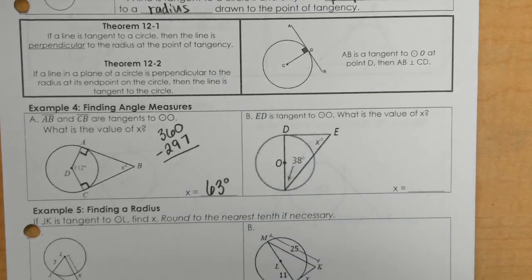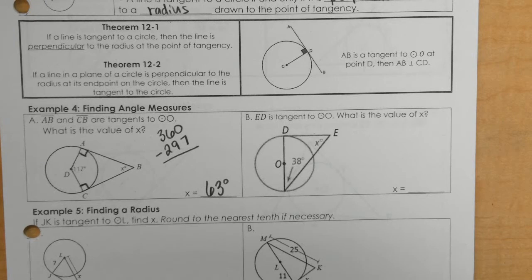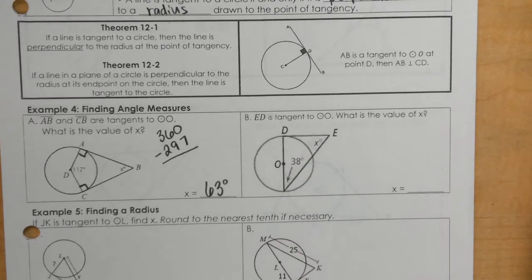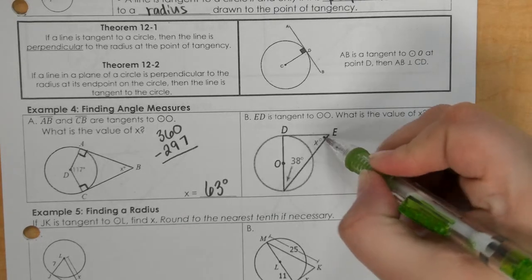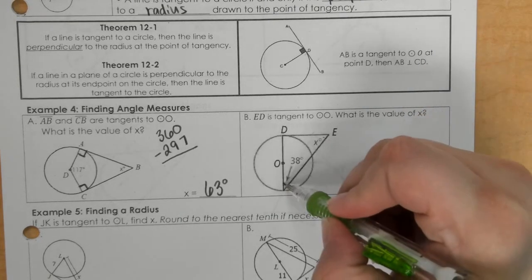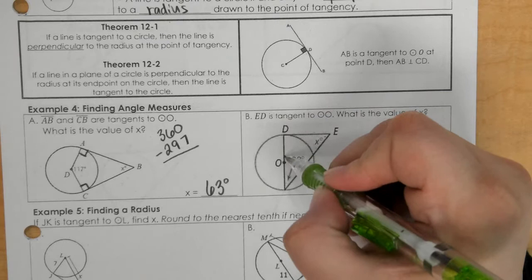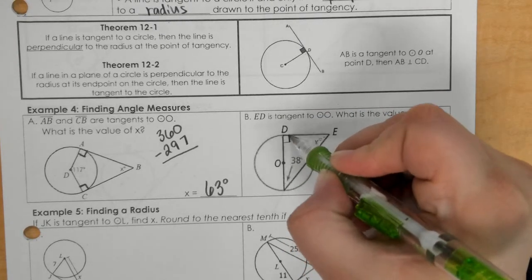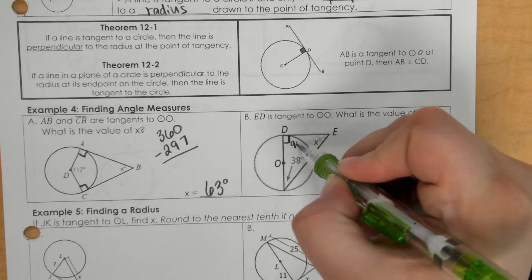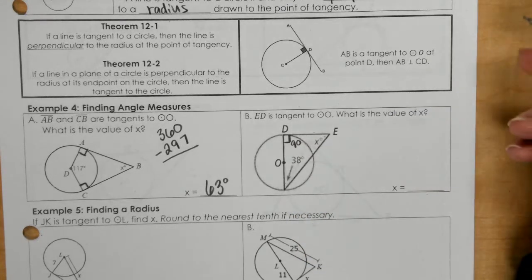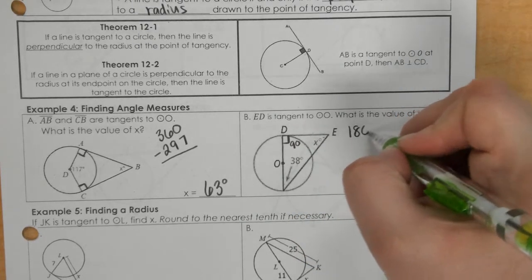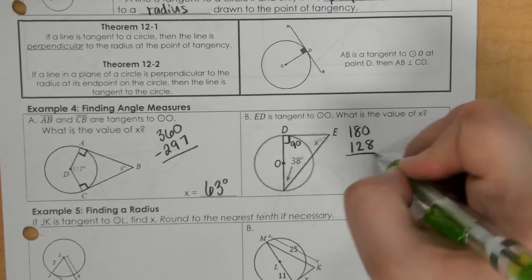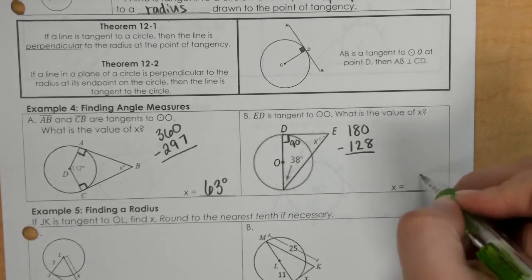Okay, in part B, ED is tangent to circle O. What is the value of x? So I know that this is a triangle which has 180 degrees. We need to find this angle measurement. We know this is 38, and this is a radius right here, which meets a tangent to create a 90-degree angle. So if I add 90 and 38, we get 128. And I need to subtract that from 180 degrees. And this gives me 52 degrees.